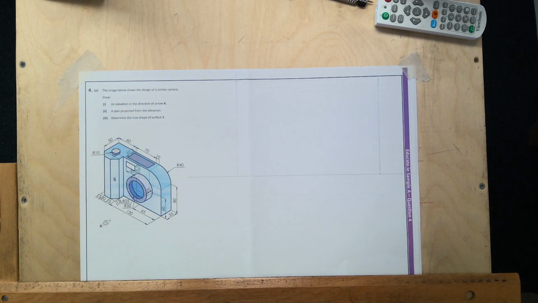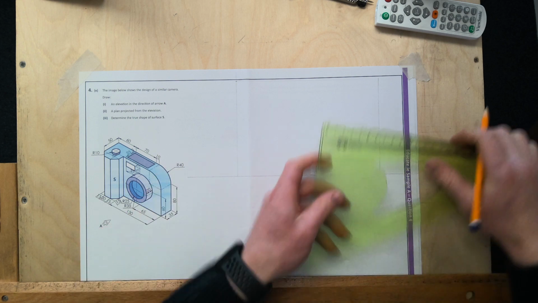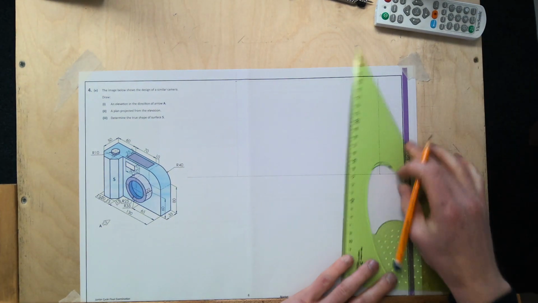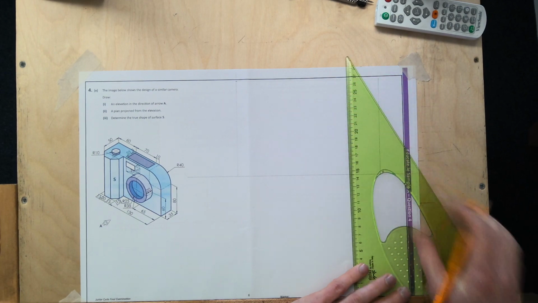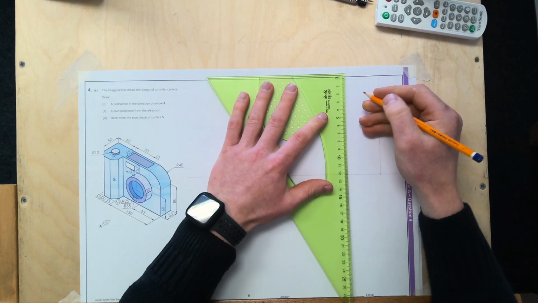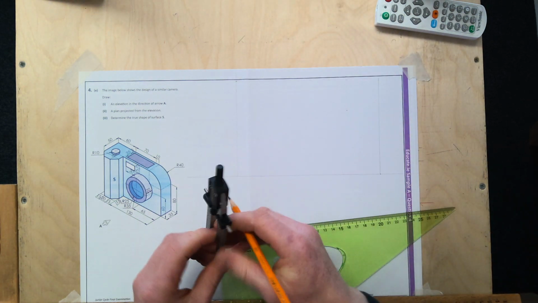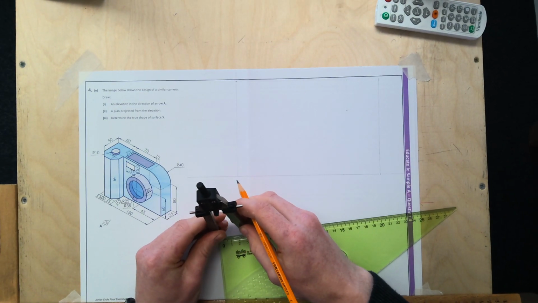So I'm going to do this little part here so far. It's a radius 40. So that means I'm going to measure back 40 from the side here, and I'm going to measure down 40 here then. I'm going to get 40 on my compass and I'm going to swing in that arc.